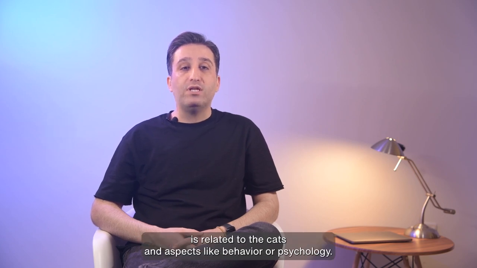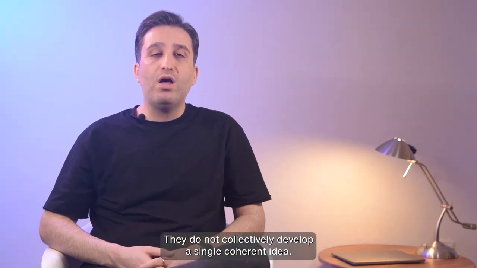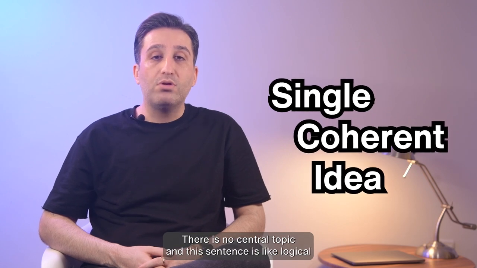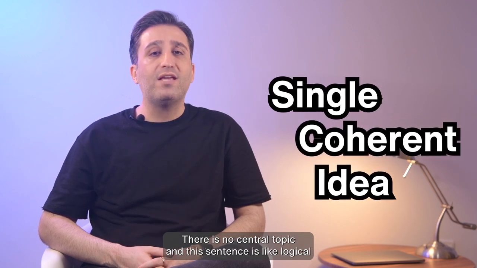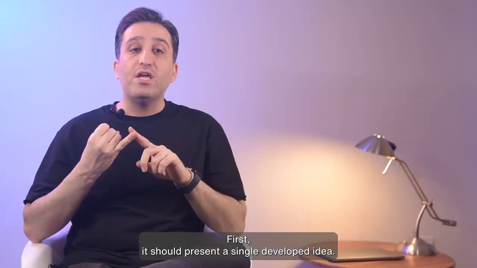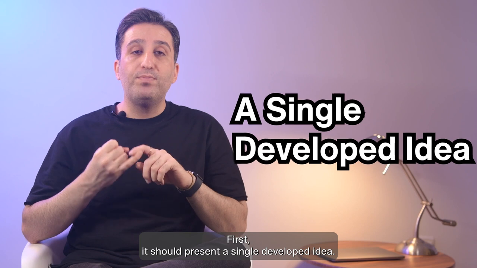Although each sentence relates to cats and aspects like behavior or psychology, they do not collectively develop a single coherent idea. There is no central topic and the sentences lack logical interconnection. Remember, a paragraph should serve 3 main functions. First, it should present a single developed idea.